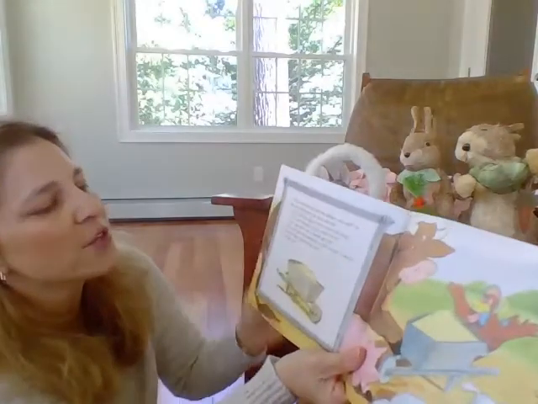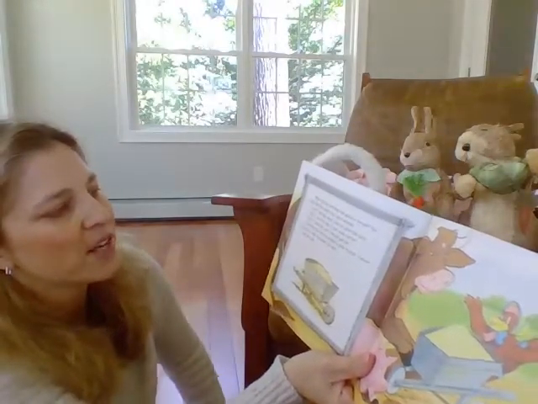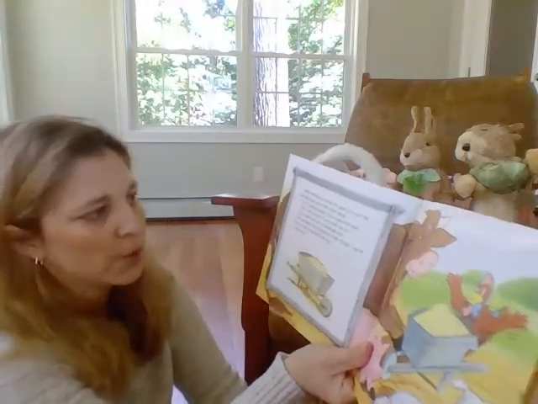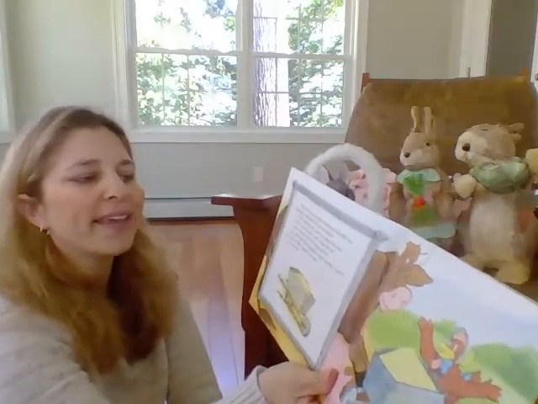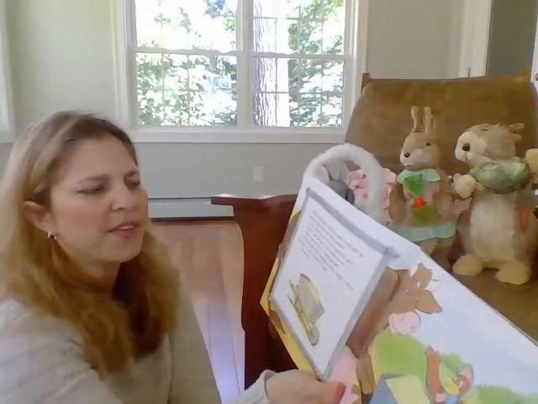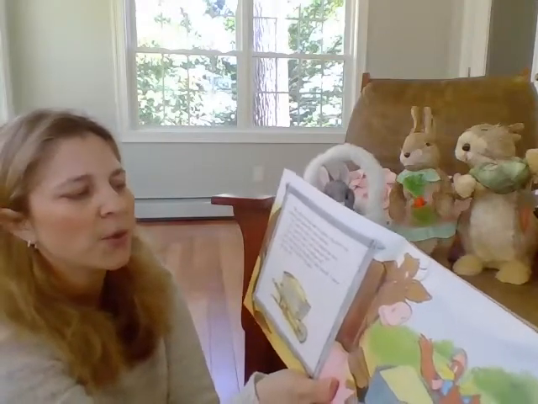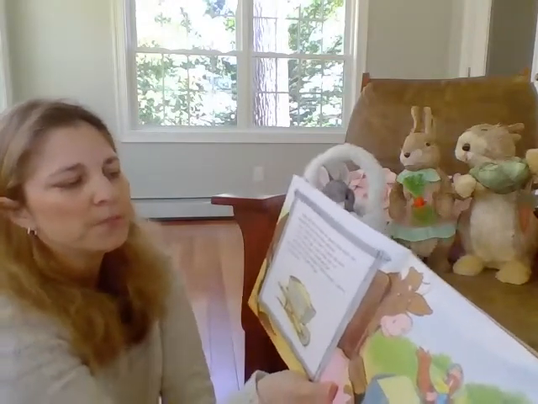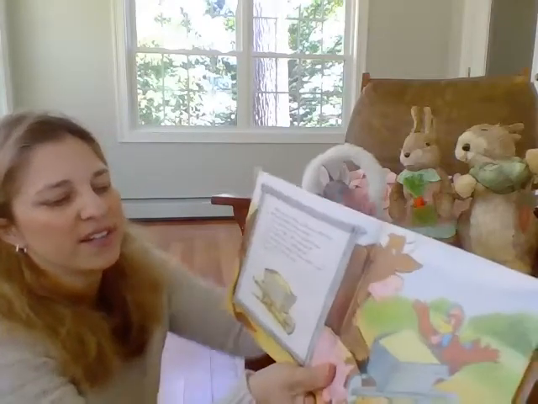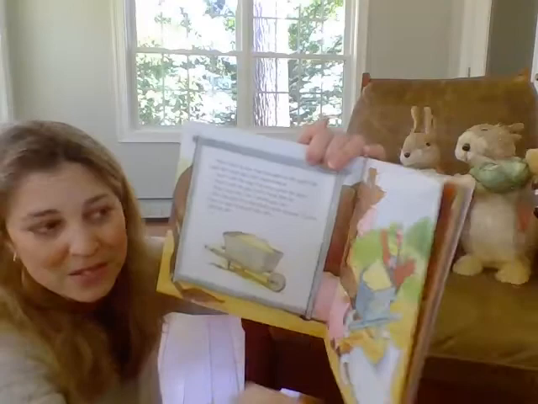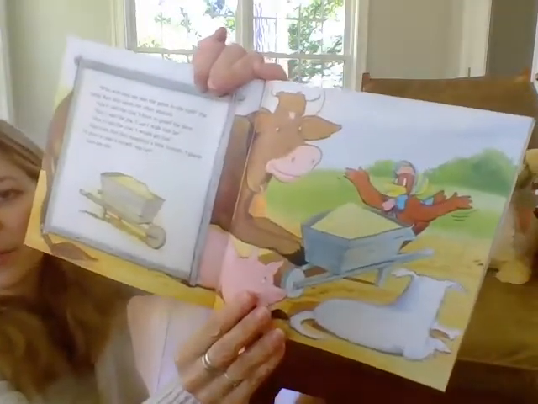"Who will help me take the grain to the mill?" the little red hen asked the other animals. "Not I," said the dog. "I have to guard the farm." "Not I," said the pig. "I can't walk that far." "Not I," said the cow. "I would get lost." The little red hen hummed a little. "I guess I'll have to take it myself," she said, and she did. They were just making up excuses. They really could have helped her. They just didn't want to. They were being super lazy.